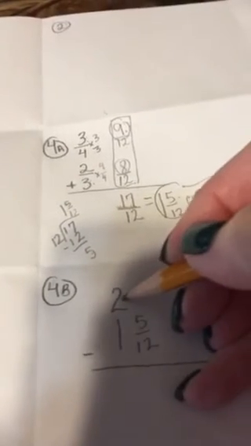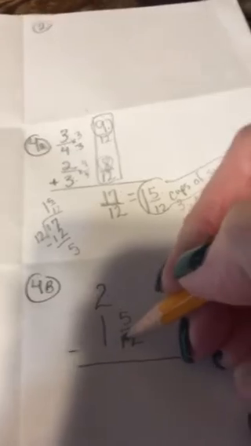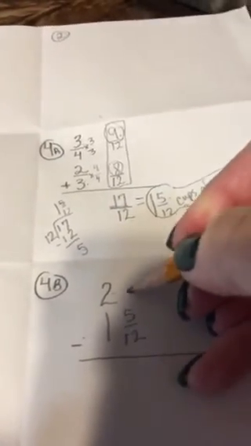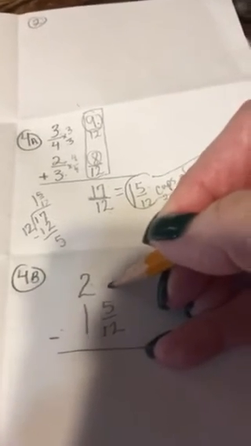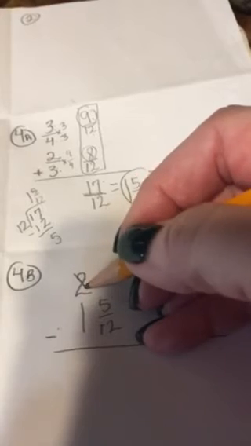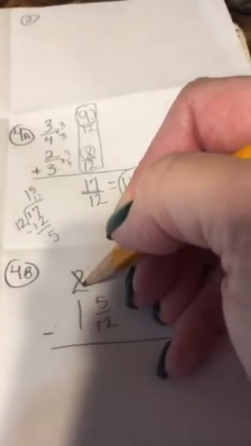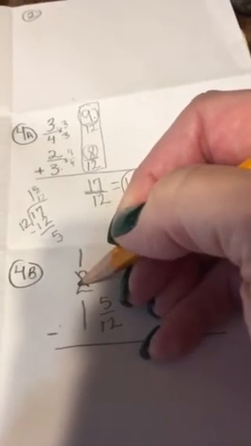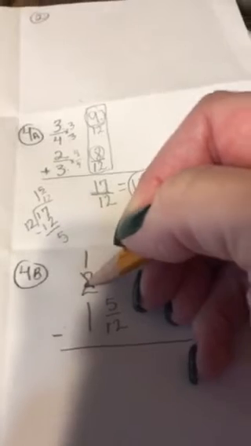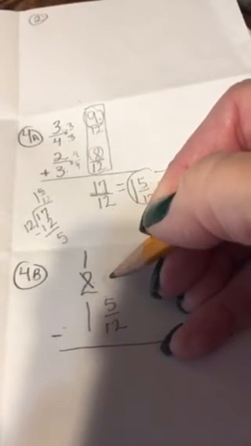That means we're going to be taking some of this sugar away to make the cookies. We're going to be taking this much of the sugar away to make the cookies. Now, here's a problem I have. There's nothing right here for me to take away from. So I'm going to go to my whole number and borrow 1. When I borrow 1 from that 2, 2's little brother is 1. That means there's 1 left. Now what happened to that 1 I borrowed? It didn't just disappear. I'm going to turn it into a fraction.